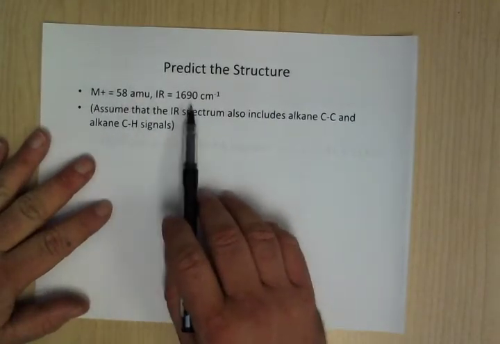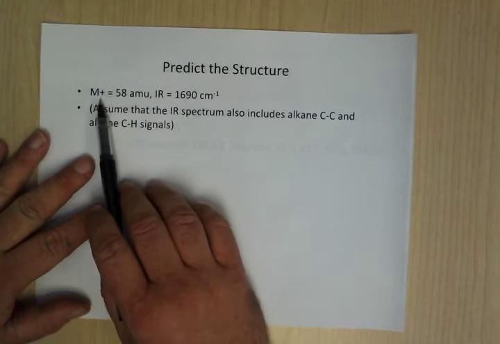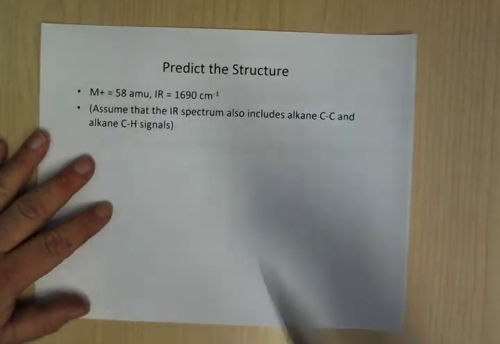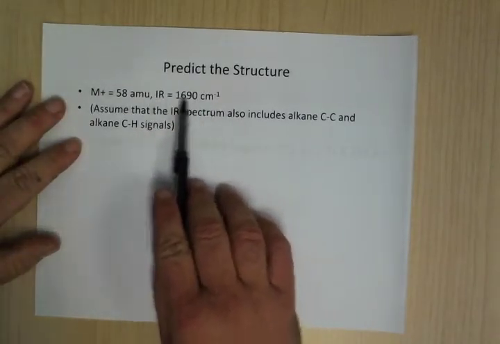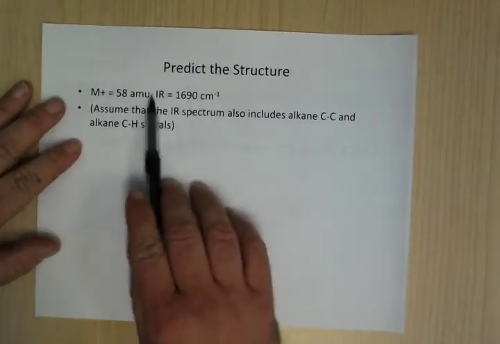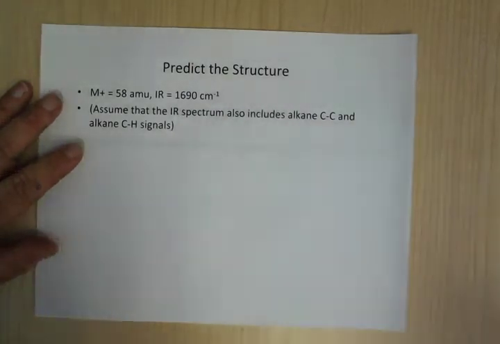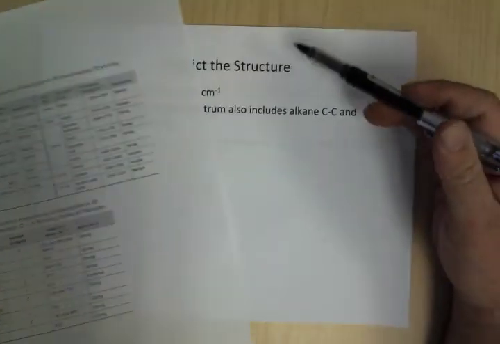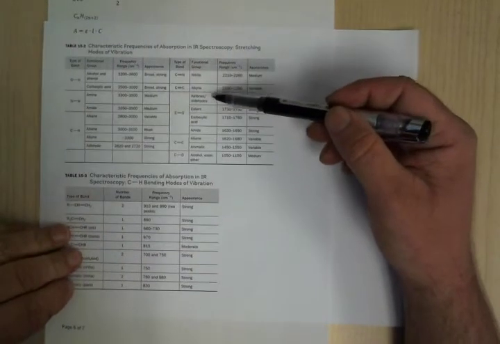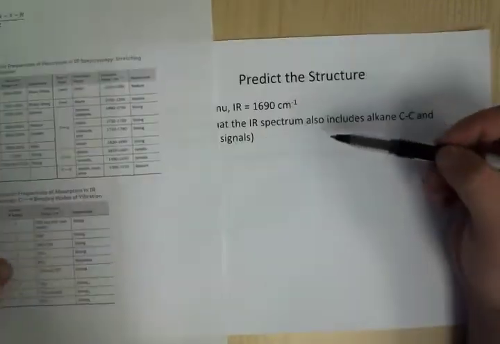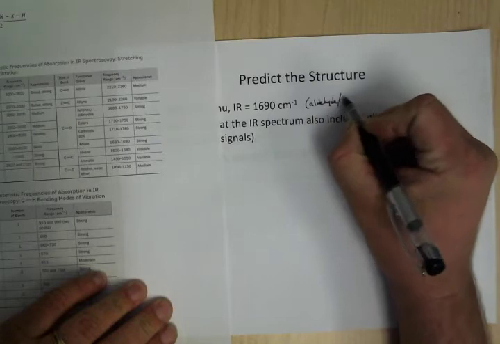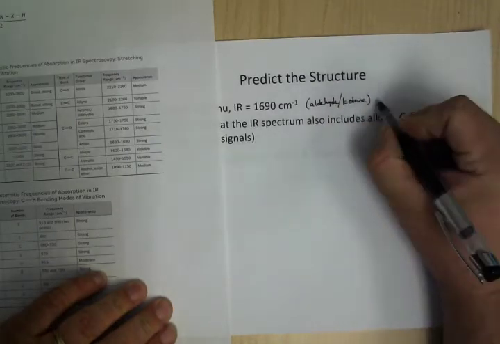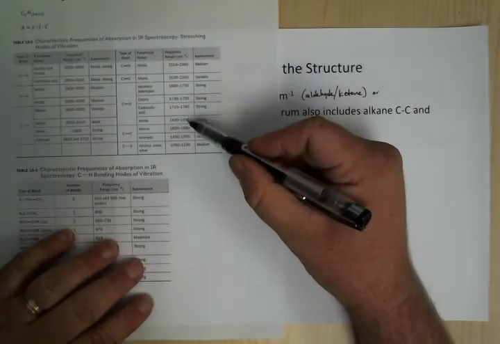Okay, so here we go. For this one, we're given a mass and an IR, and we need to predict the structure. Usually what you want to do is start with the IR information. So you look at your chart and figure out that this is right around 1700, which is usually the C double bond O. So it could either be an aldehyde or ketone, or it could be an amide.